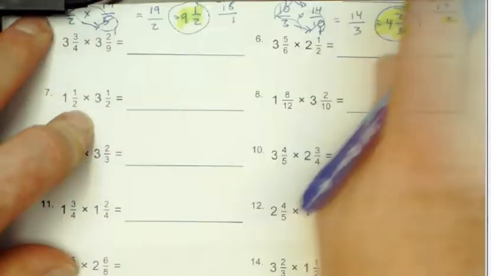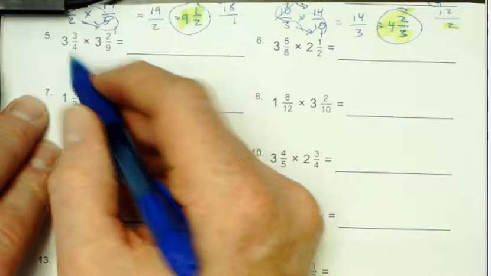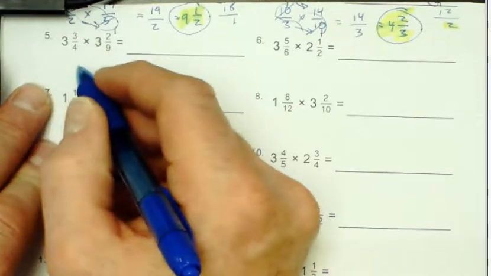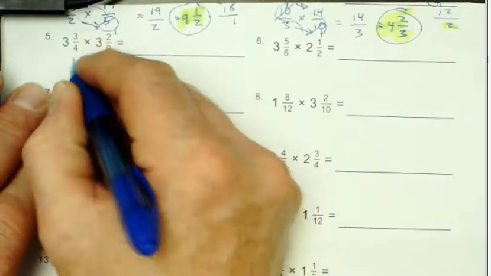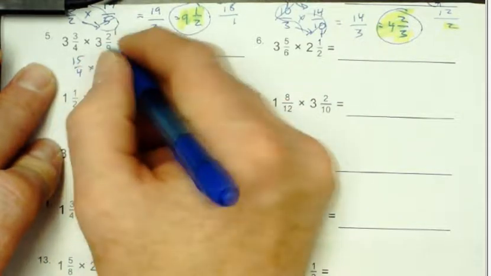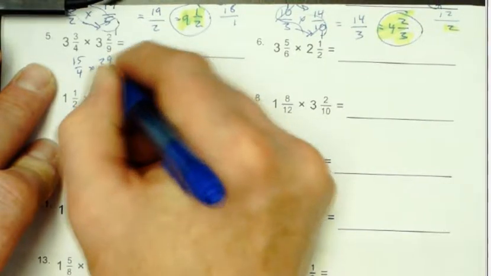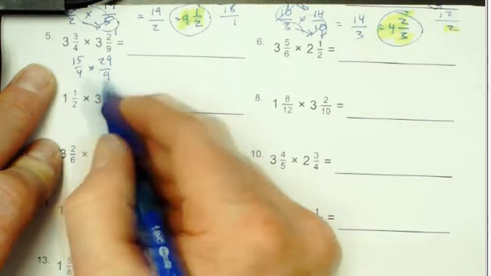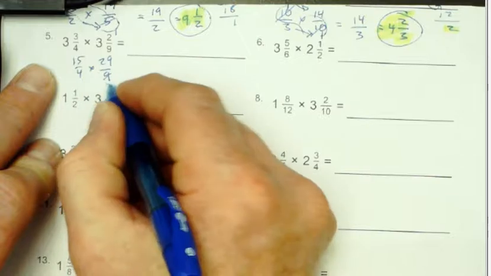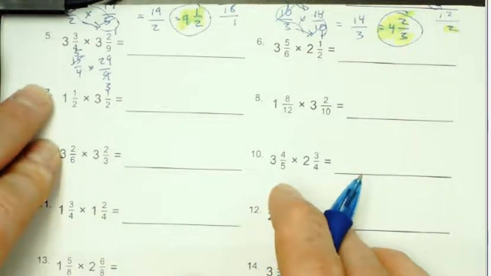Period 3. Okay, continuing on here, we're going to take and make this into an improper fraction. Once again, we multiply down and add the top. 3 times 4 is 12, plus 3 gives me a total of 15 fourths. We're going to multiply that times 3 times 9 is 27, plus 2 gives me 29 ninths. I can't do anything diagonally here, but this way I can divide by 3. 9 divided by 3 is 3. 15 divided by 3 is 5. So now I've got 5 times 29 over 4 times 3.